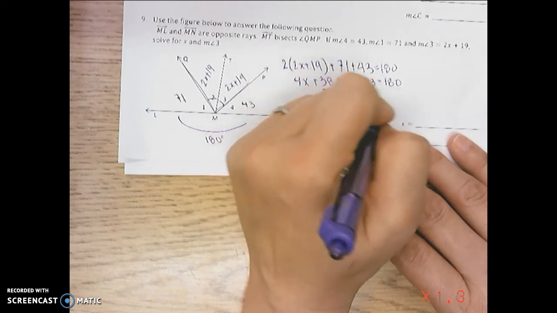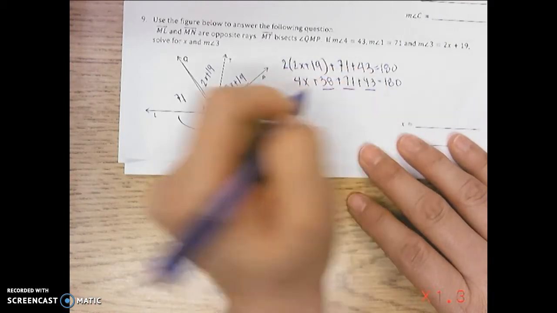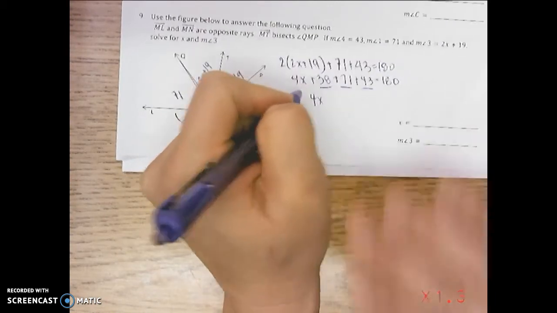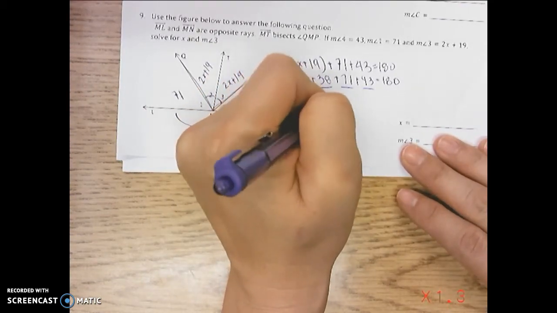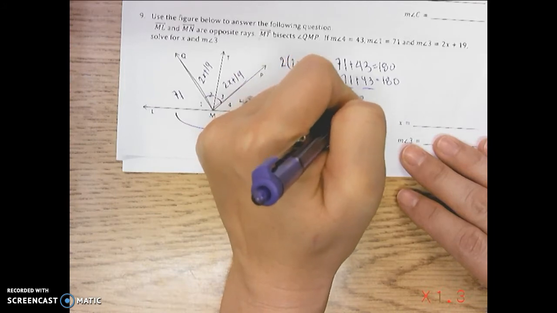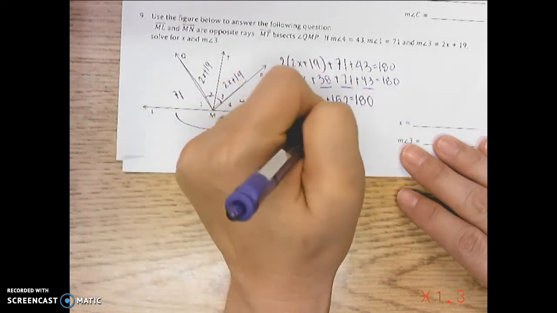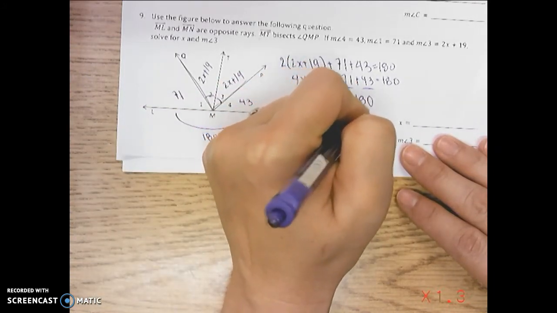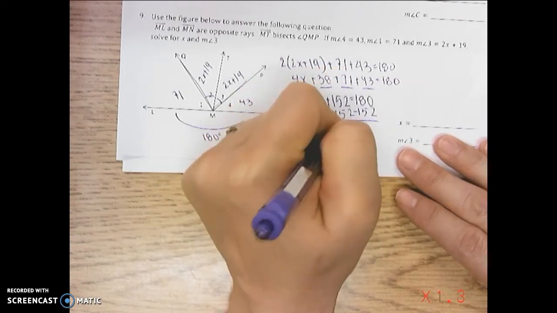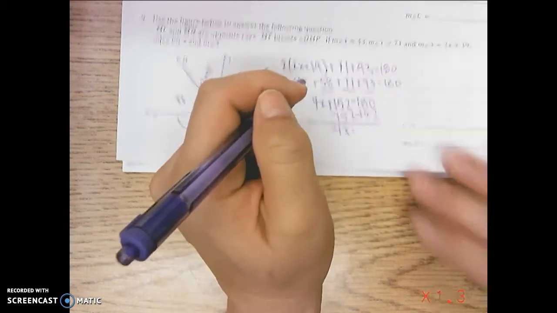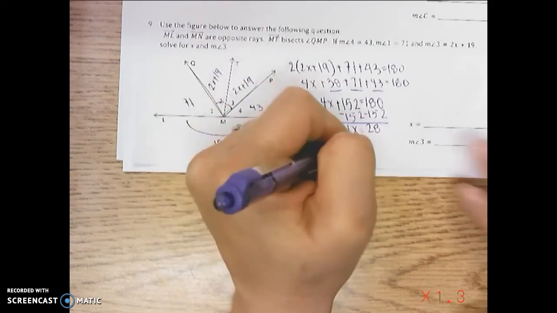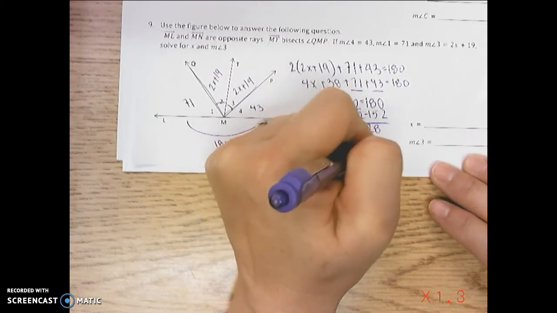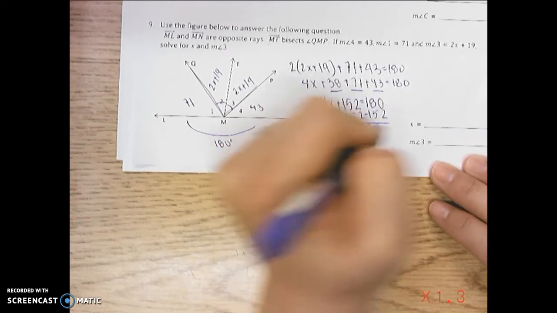It's really important that before you isolate your variable, you combine like terms. So once I add those up, I will get 4x plus 152, which equals 180. Now I'm going to subtract 152 from both sides, and get 4x equals 28. Now divide by 4, x equals 7.